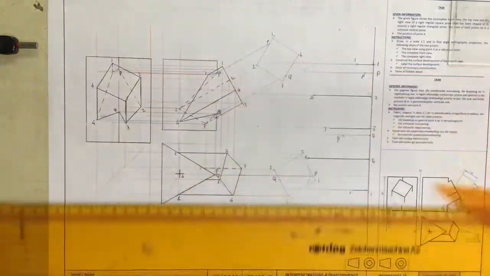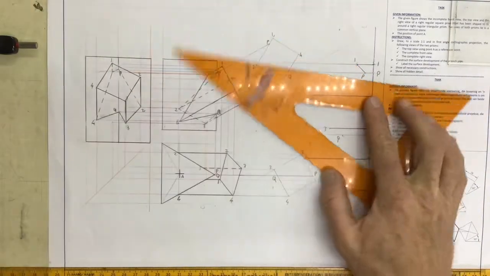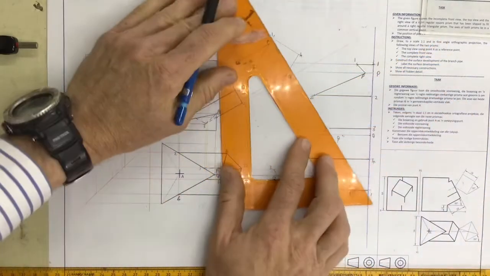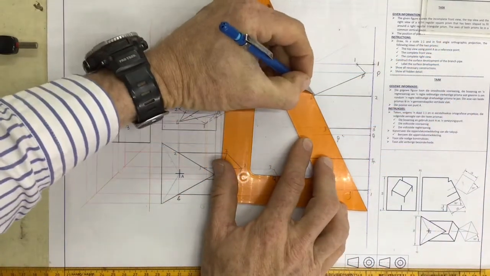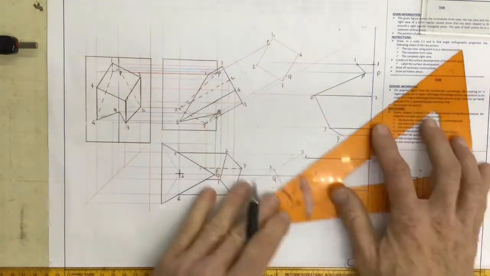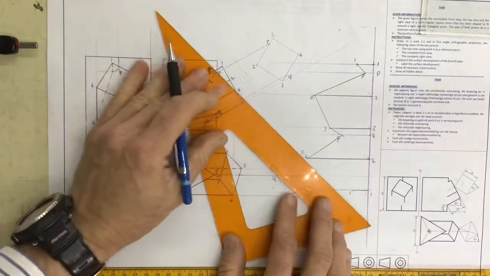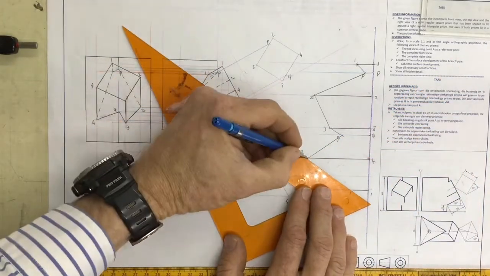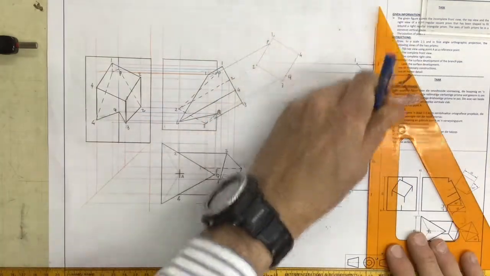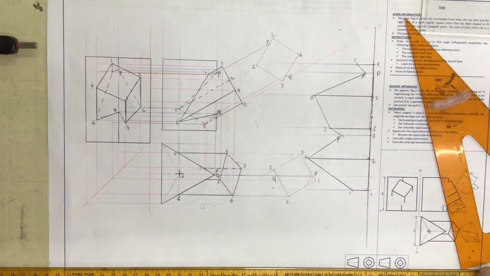And once I've got that, I can now draw a line which goes between 1 and P, between P and 2, between 2 and 3, between 3 and Q, between Q and 4, and between 4 and 1 over here. There is the development of the branch pipe. Don't forget to darken in that line over there, and that is the end of this drawing.